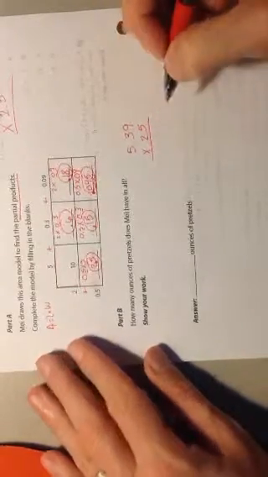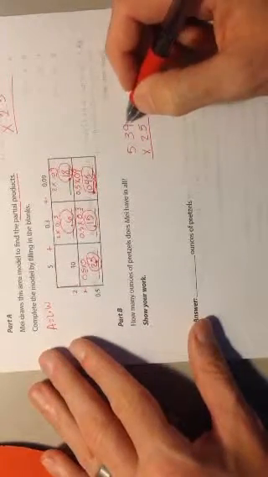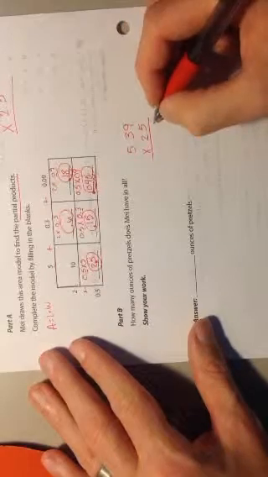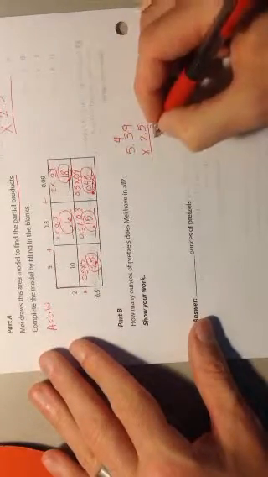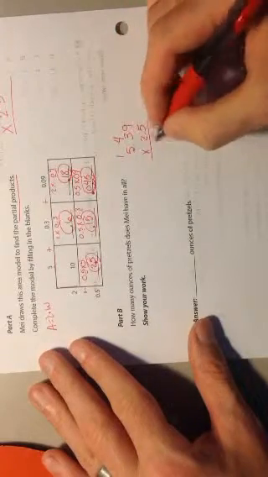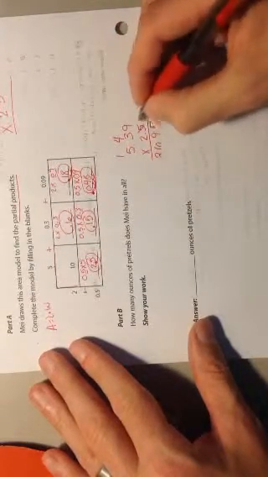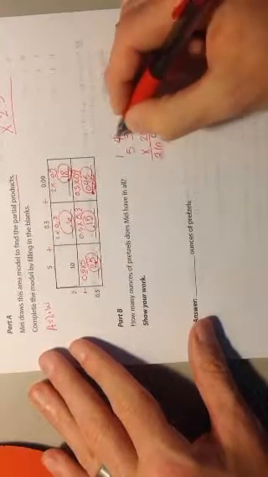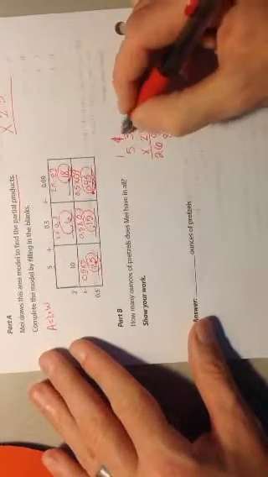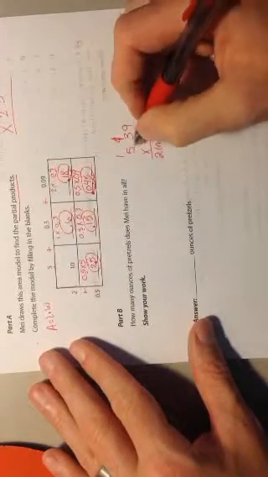So step 1, I'm going to ignore my decimal and multiply as if they are whole numbers. 9 times 5 is 45, regroup my 4. 5 times 3 is 15, plus 4 is 19, regroup my 1. 5 times 5 is 25, plus 1 is 26. I'm done with the 5, so I must put a 0. 2 times 9 is 18, regroup my 1. 2 times 3 is 6, plus 1 is 7. 2 times 5 is 10.